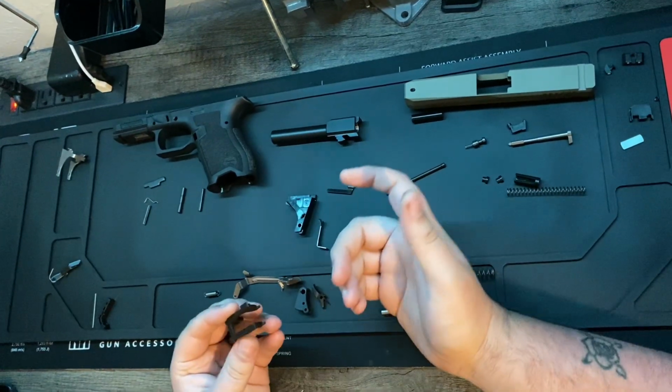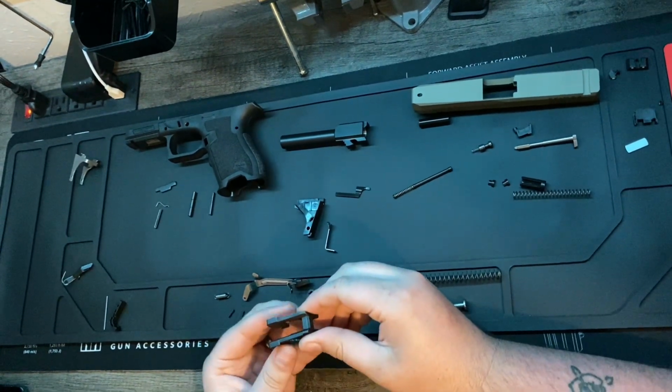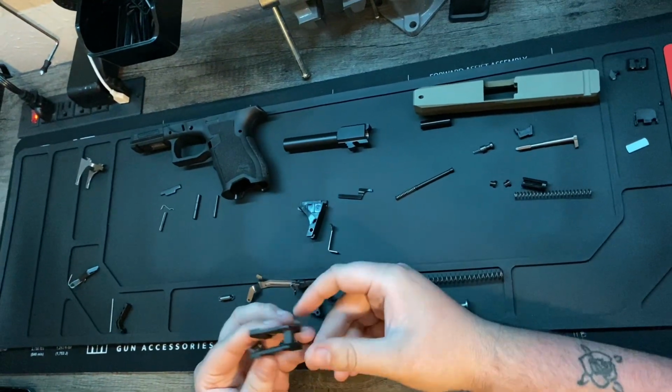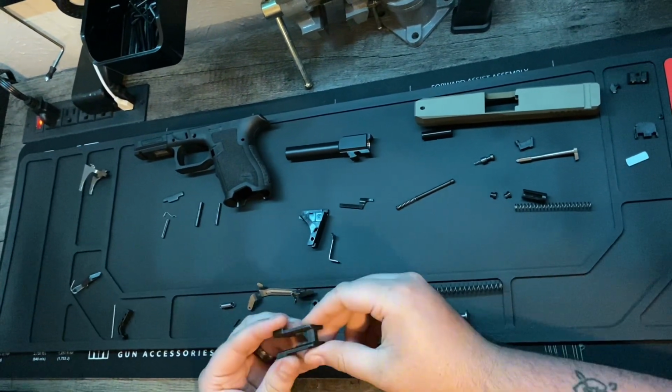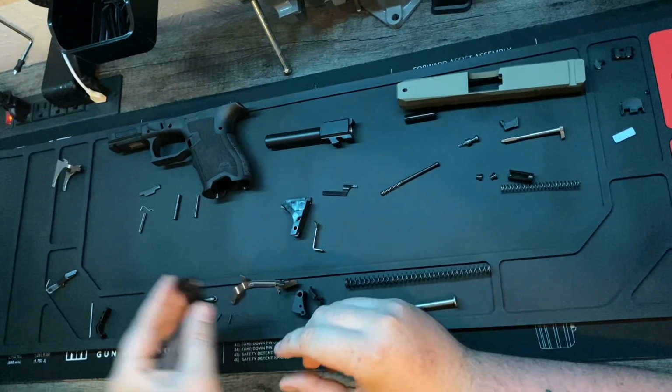The locking block interfaces with the barrel's cam surfaces and controls barrel tilt during recoil. It also ensures proper lockup when the firearm is in battery and guides the slide as it goes rearward.